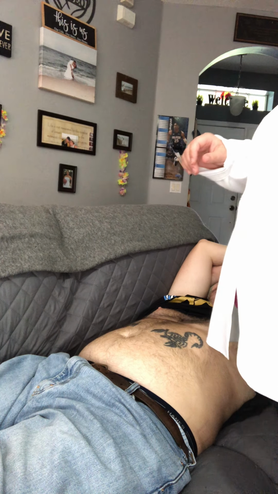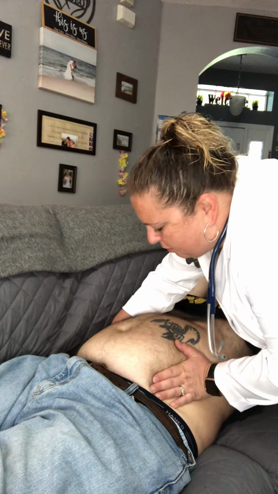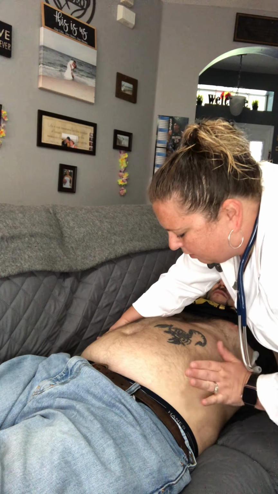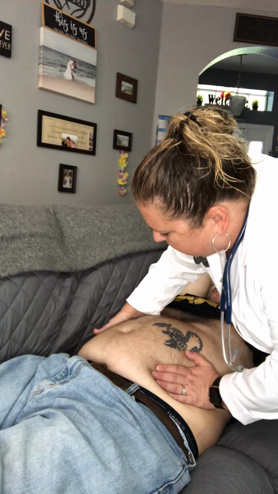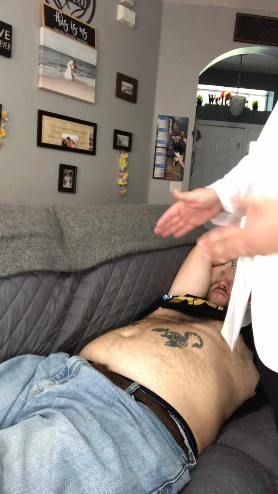We can test for ascites. You can hold the stomach together and see if there's a fluid wave as you percuss on each side. Sometimes you see the fluid wave.